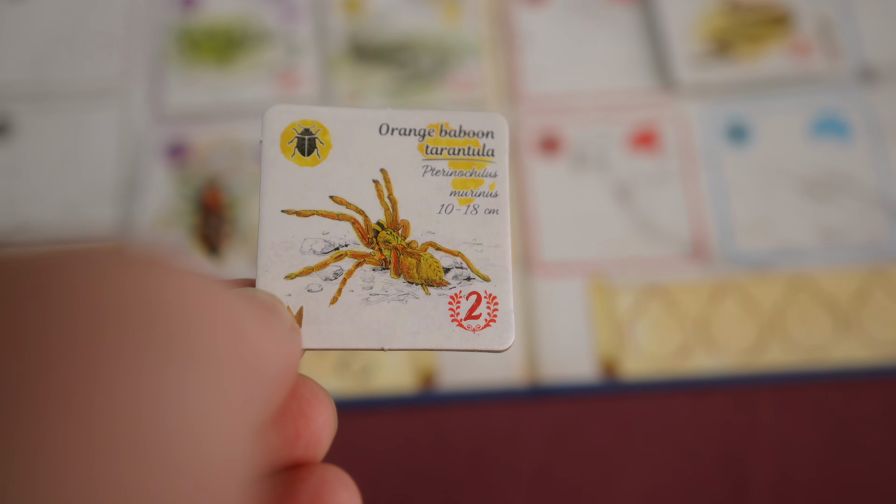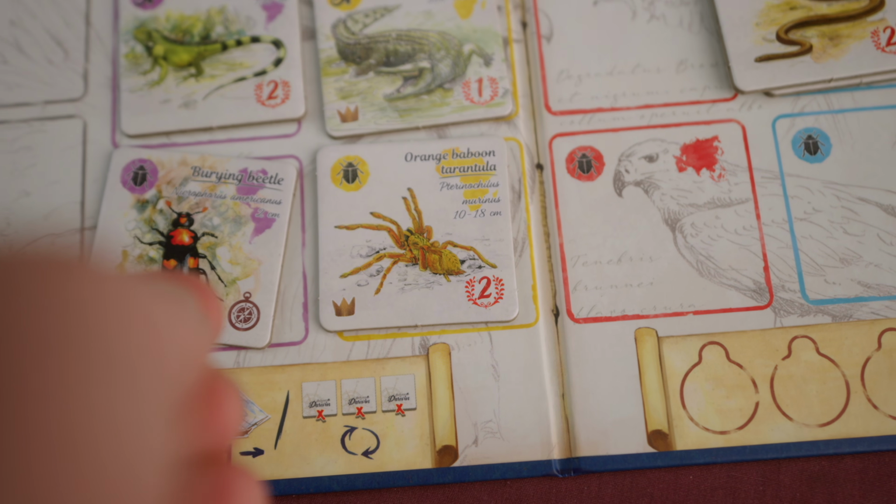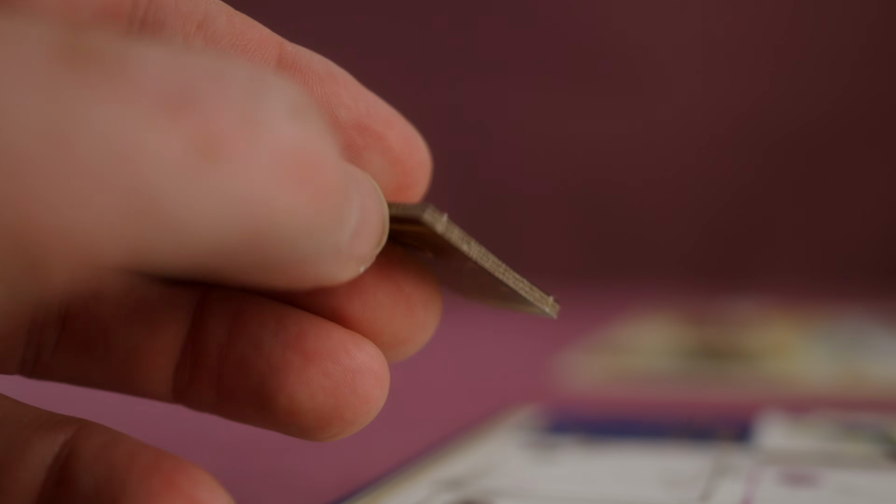You can also write a publication. If you manage to fill any row or any column with tiles, then you can take a publication tile, and this will give you 5 points at the end of the game. Once the last tile from the draw pile has been used, then the game will end.